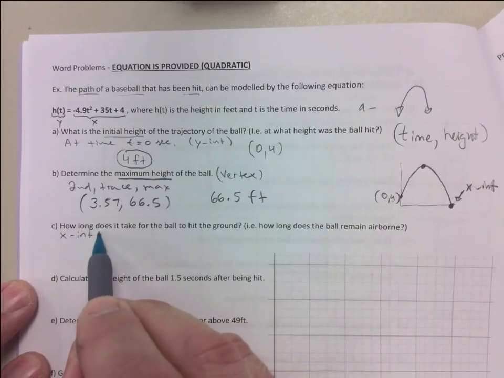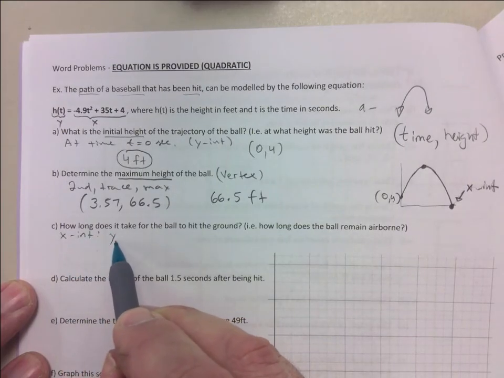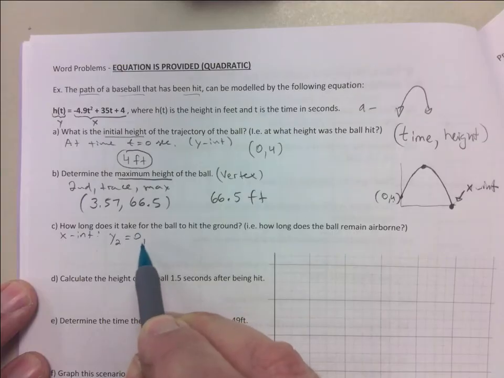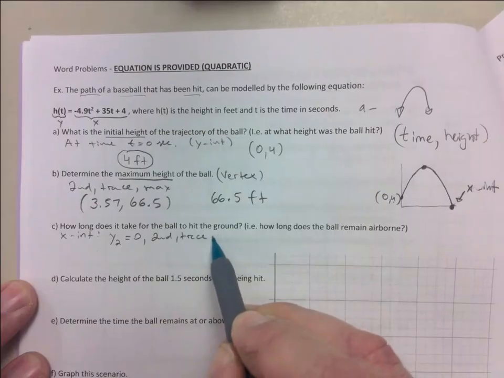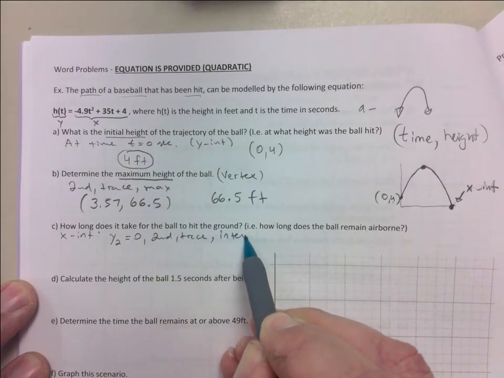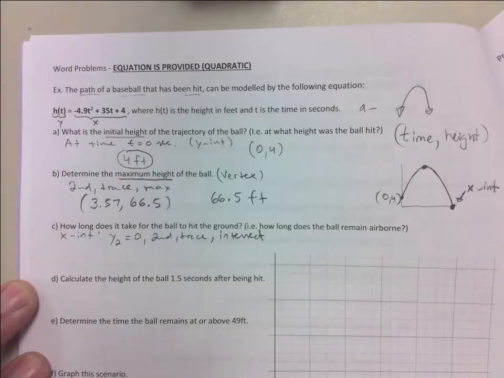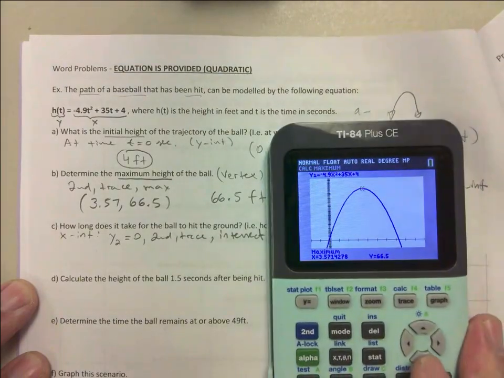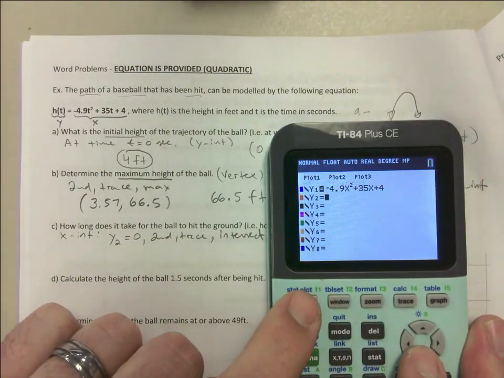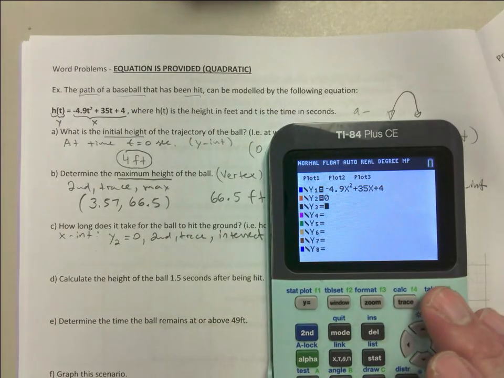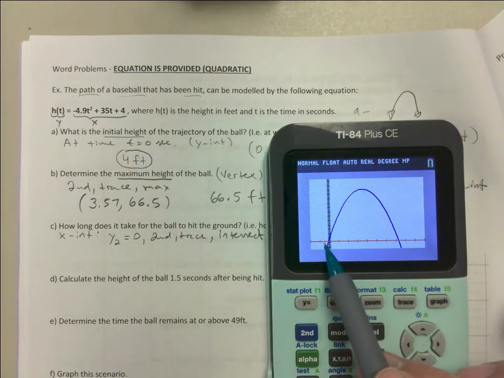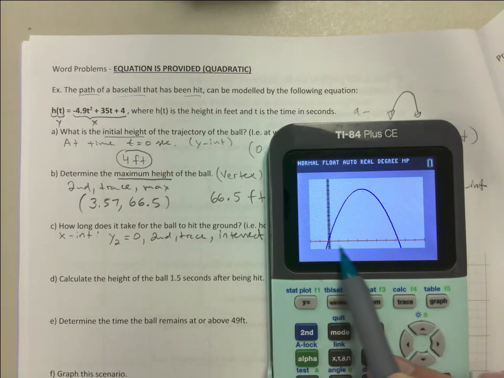So how are we finding the x-intercept? y2 is equal to 0. Second trace intersect. So let's go ahead and find that. We let y2 equal to 0. You hit graph. This is the x-axis right here.